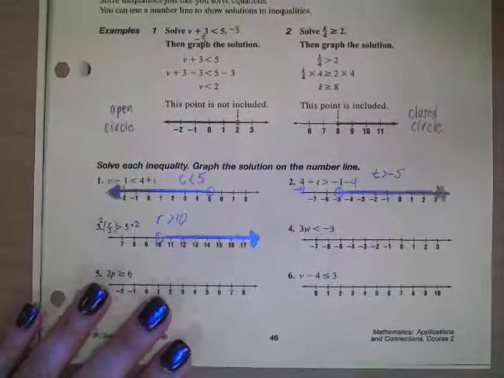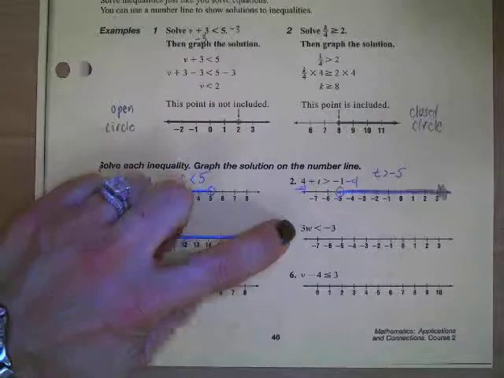Whoever invented math made a lot of mistakes. Yeah.